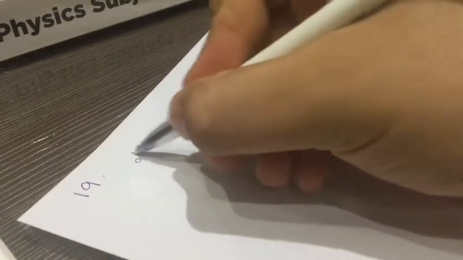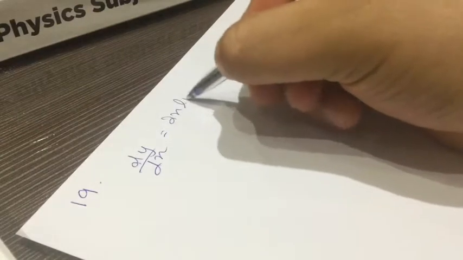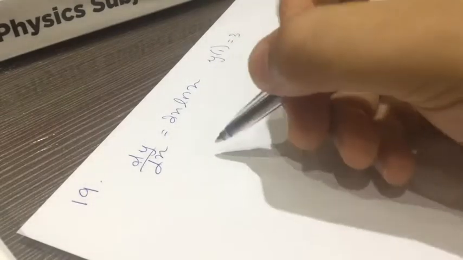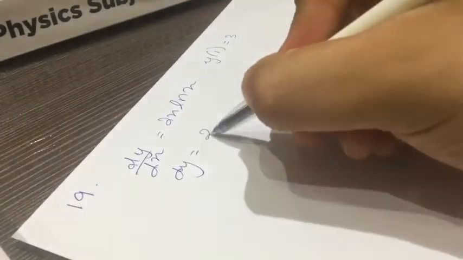dy over dx equals 2x ln x, and given a condition of y of 1 equals 3. Separate dy from dx.